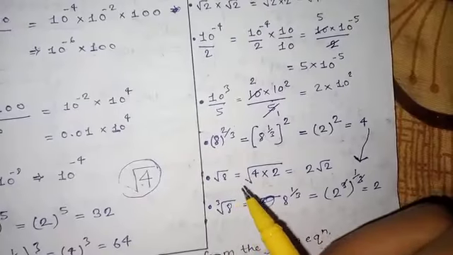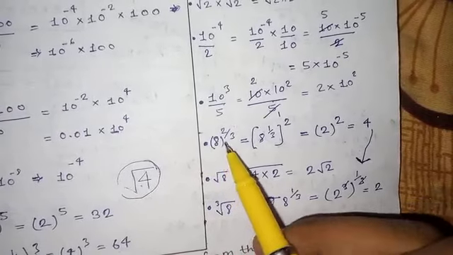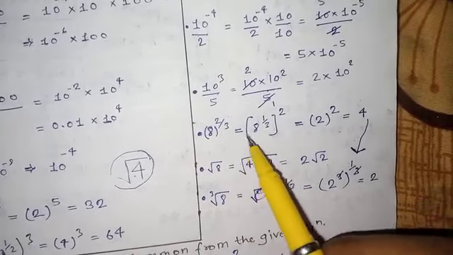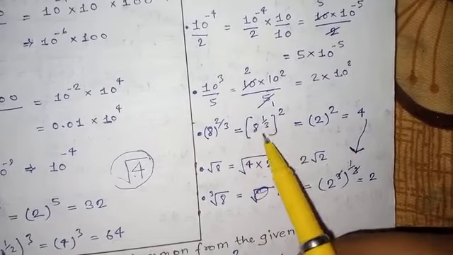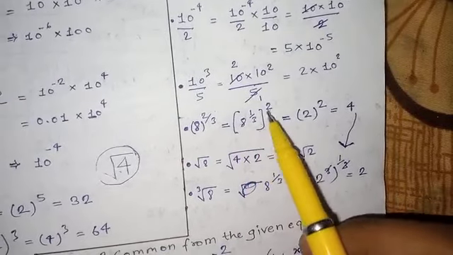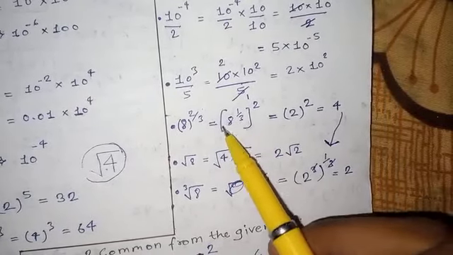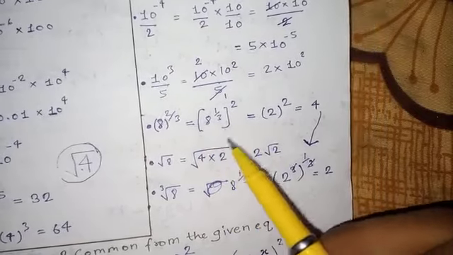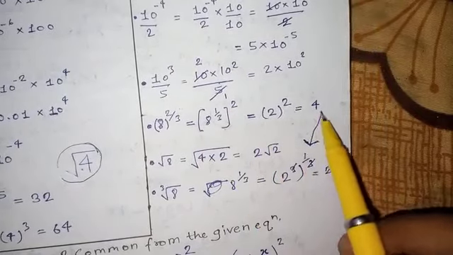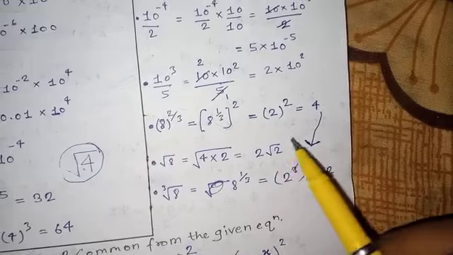Likewise, you see this one, 8 to the power 2 by 3. We can solve it like this: 8 to the power 1 by 3 in bracket close into power 2. So 1 by 3 is equal to cube root of 8. Cube root of 8 is equal to 2, and 2 to the power 2 is equal to 4. That's how we answer this.